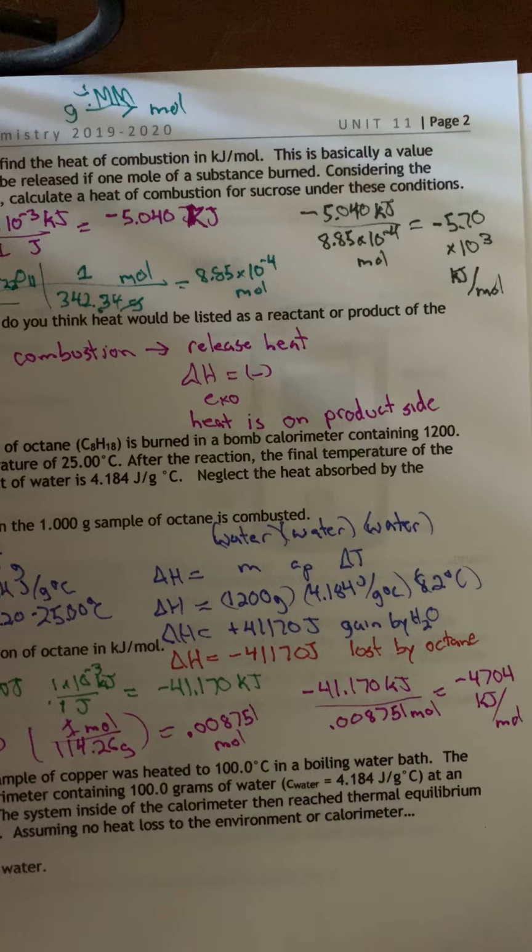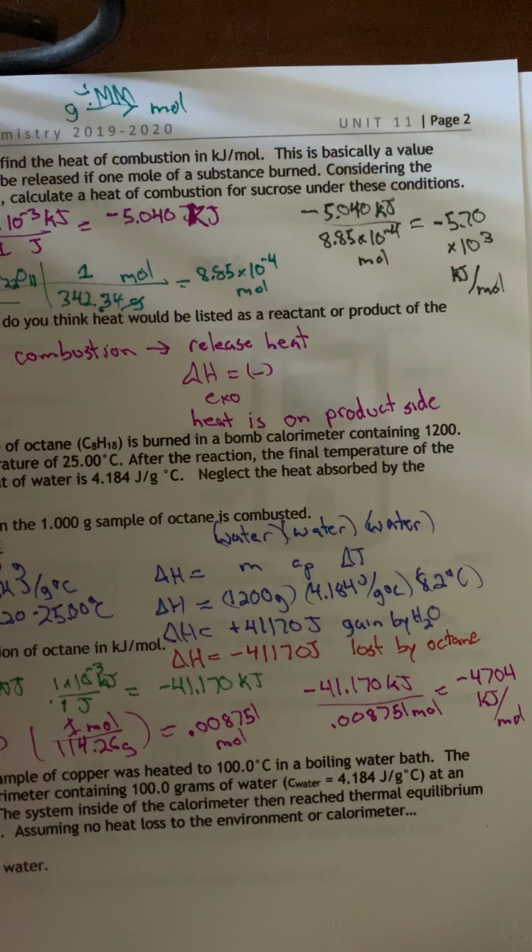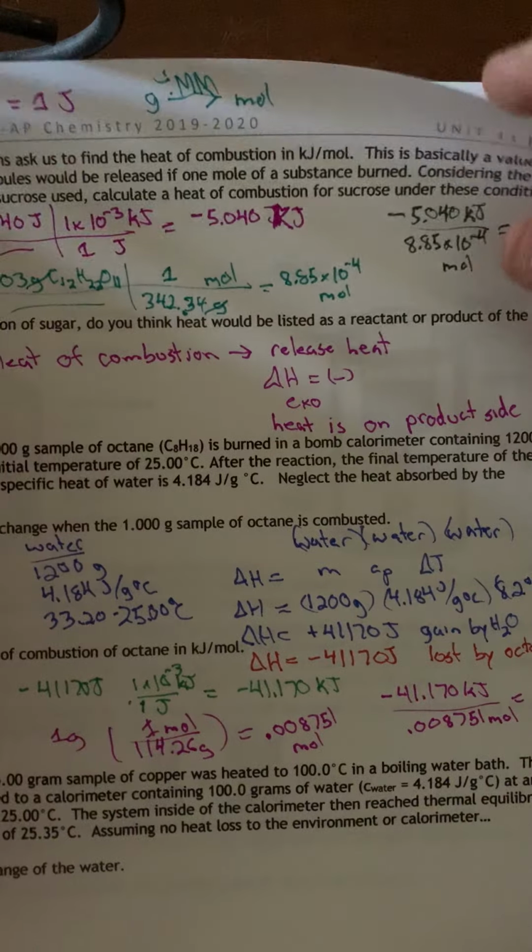Yeah, I've been using the raw molar mass for octane on this problem since 2016. That's what I figured out yesterday. So then I had to go back and redo it. Awesome. Okay.